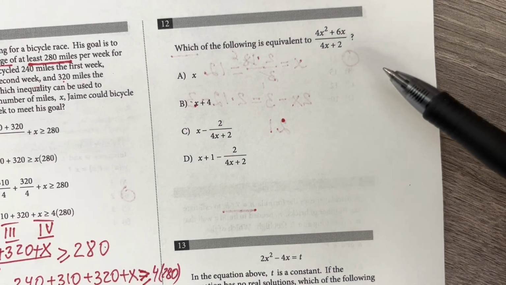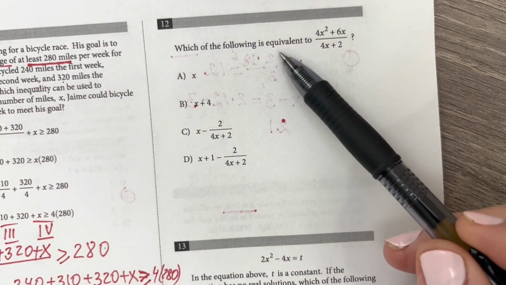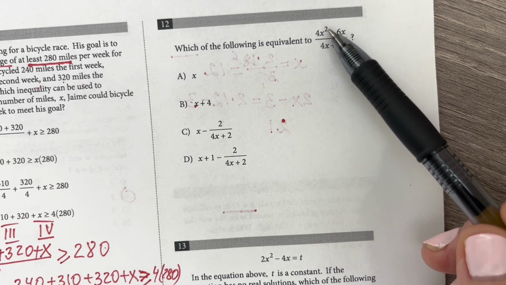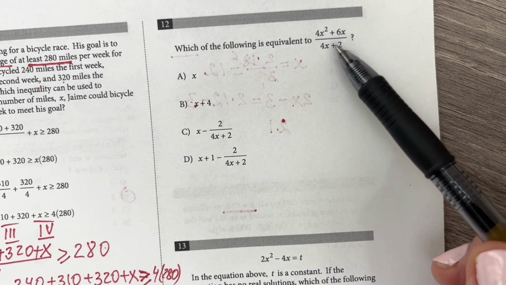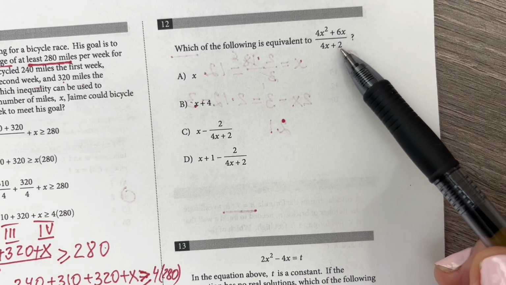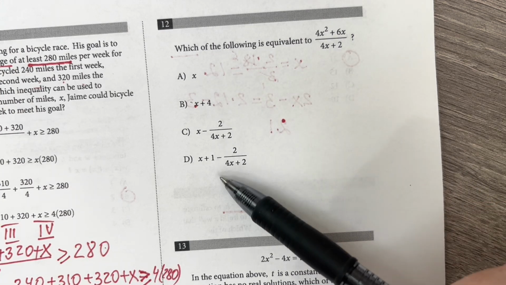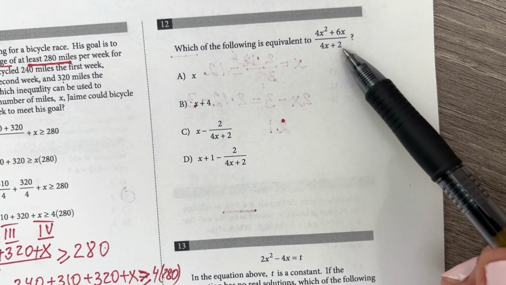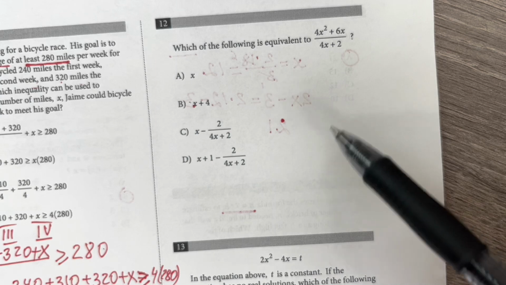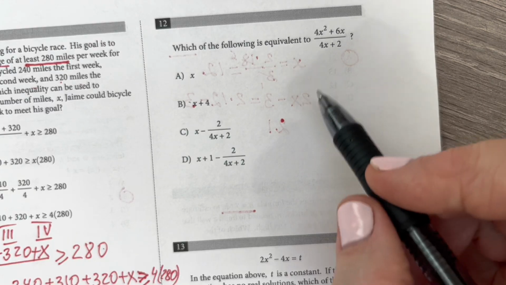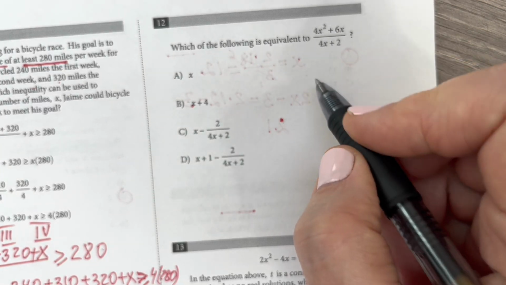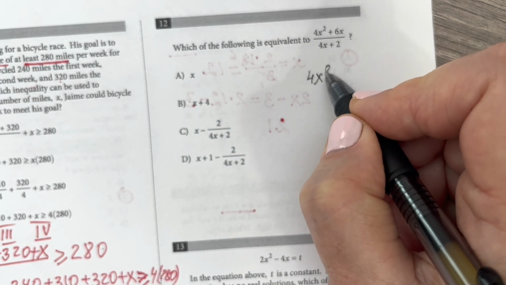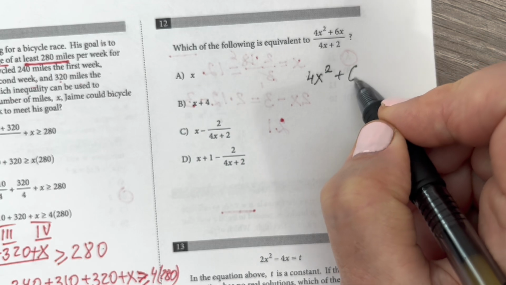Number 12. Which of the following is equivalent to 4x squared plus 6x over 4x plus 2? As you look at the answers, you recognize that we actually have to perform polynomial long division. So we're going to set up polynomial long division. We have 4x squared plus 6x.